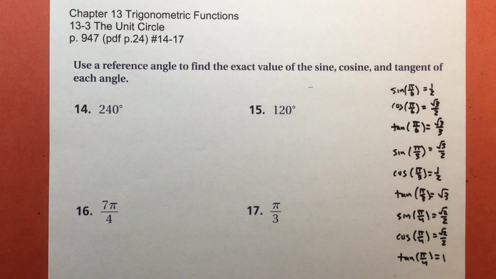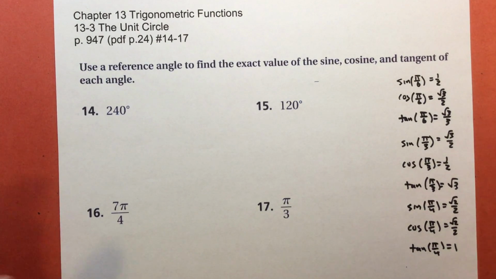We will get these, I'll show you in class, from connecting it to what we learned in chapter 13.1, where we did special triangles. So these are things that we will have available to us. These are going to be our reference angles, pi over 6, pi over 3, and pi over 4 for all of these. Then we have to decide which quadrant we're in.